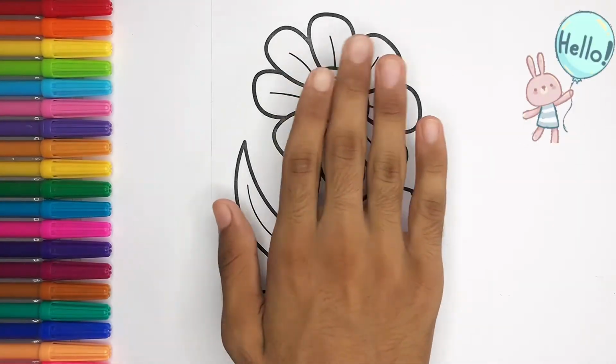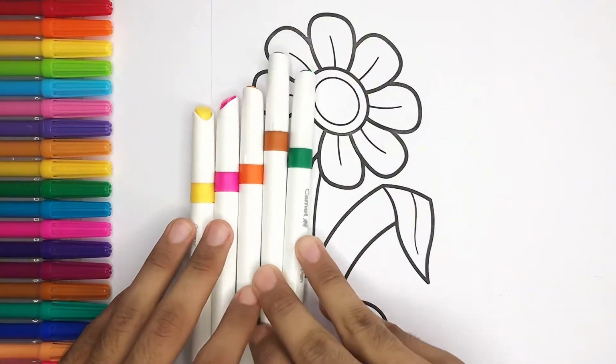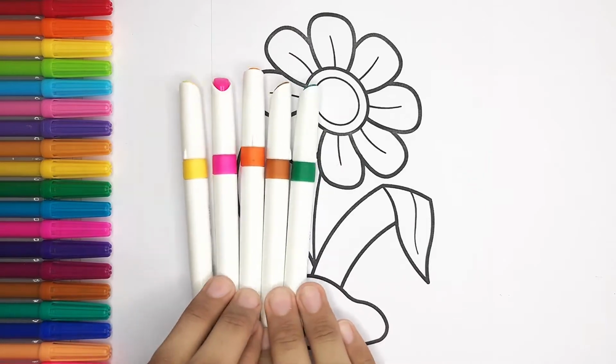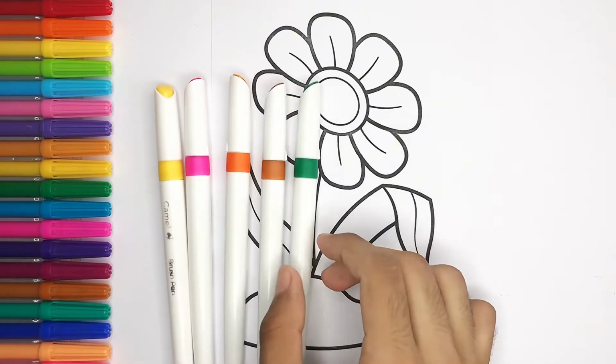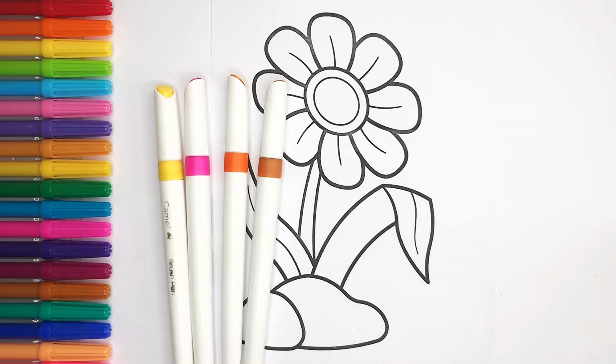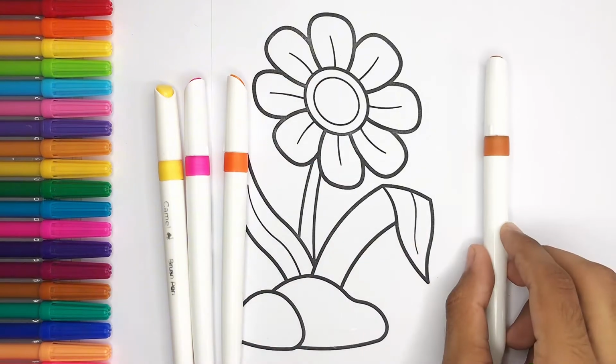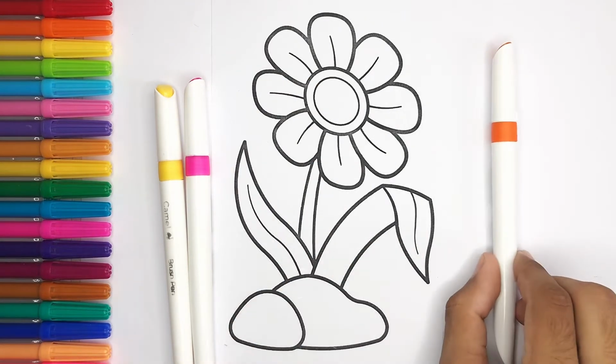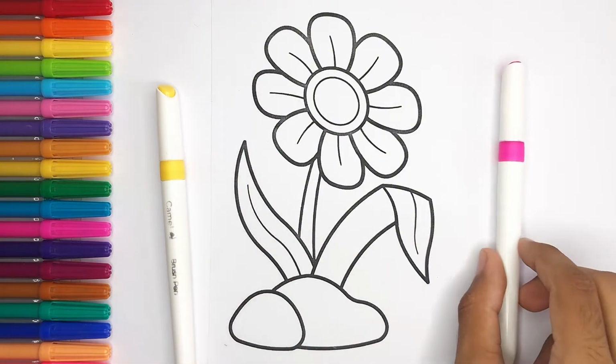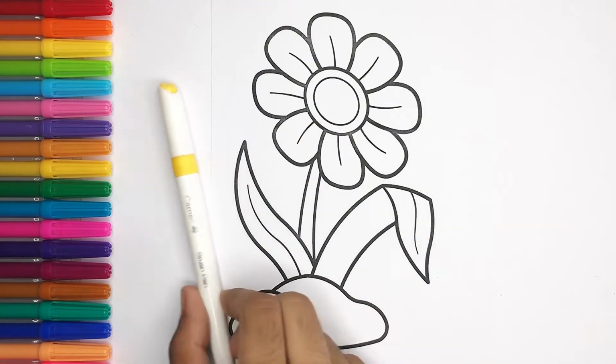Hello, everyone! Today we will color in this beautiful flower. Let's see which color is used to paint this. Green color. Brown color. Orange color. Pink color. Yellow color.